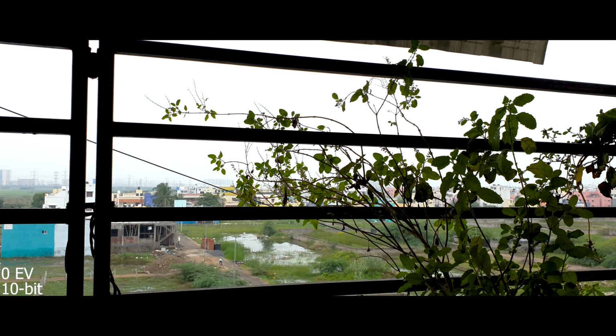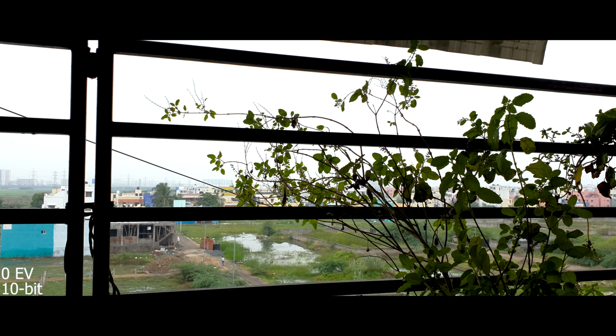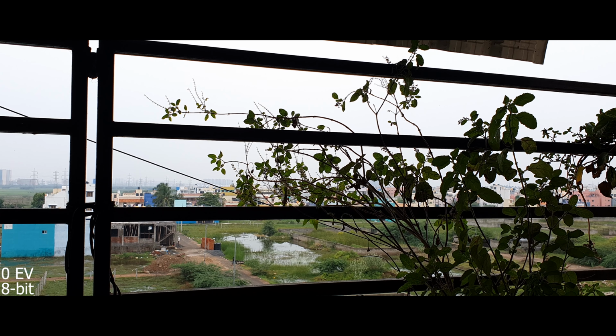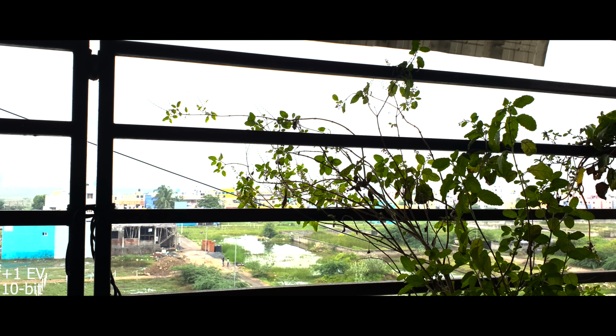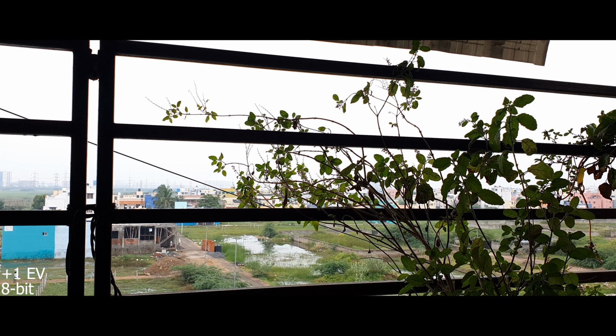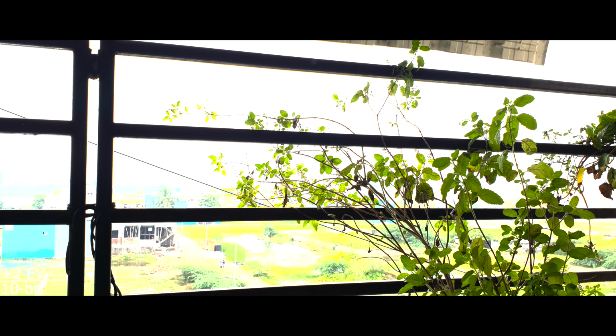I decided to shoot a bunch of files, both 10-bit and 8-bit with varying exposure levels. The first being, according to the phone's metering, perfectly exposed or zero stops exposure compensation. I shot this both in 10-bit and 8-bit, and then I proceeded to overexpose the image by one stop in both 10-bit and 8-bit and capture that, overexpose it by 2 stops and capture that.